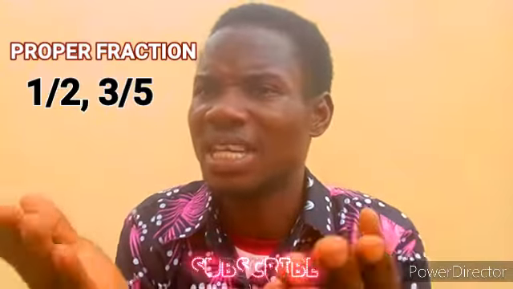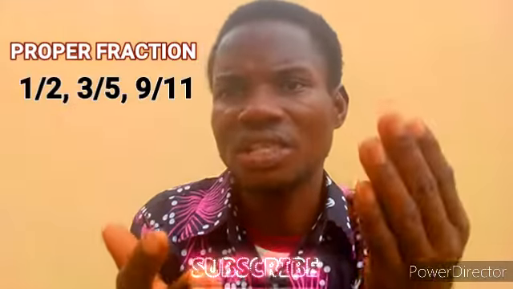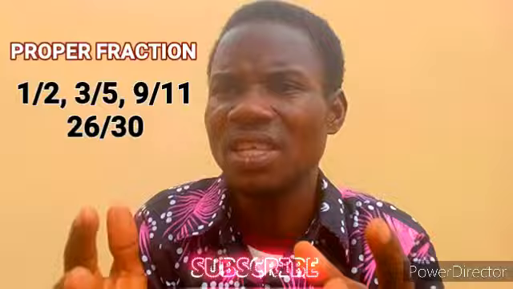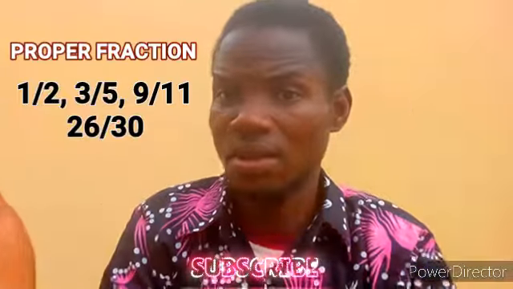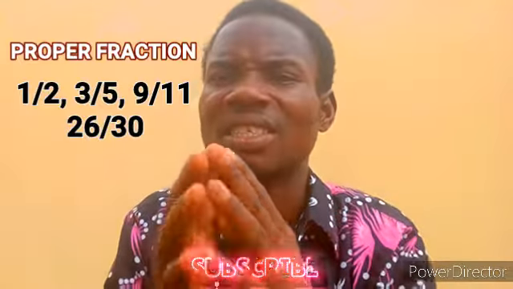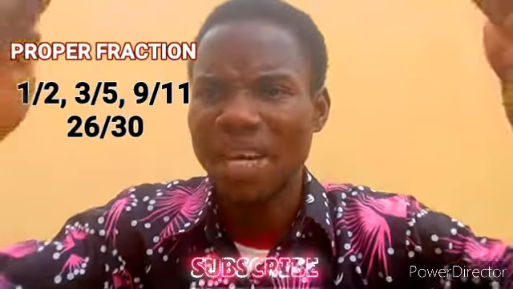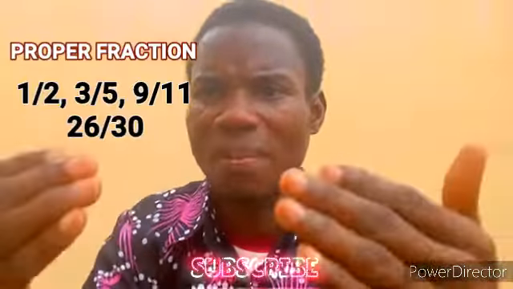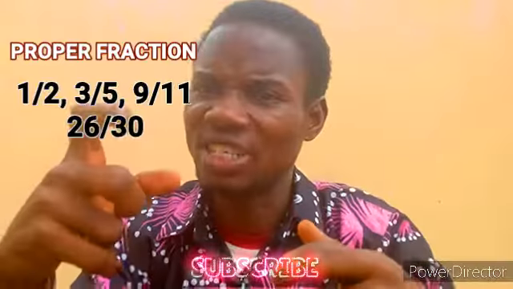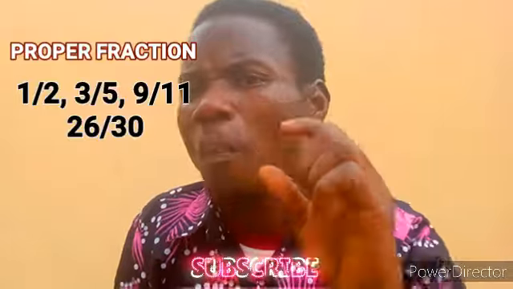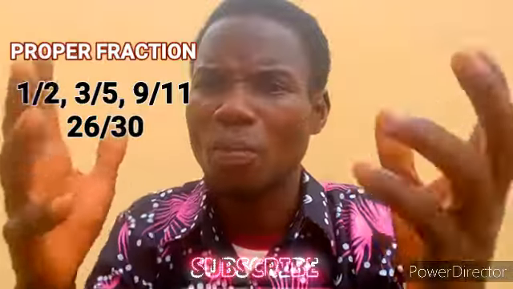Another example can be 9/11, 26/30, and like that. So when you are having 26/30, it is a fraction and it is a proper fraction. So anytime you are seeing a particular fraction whereby numerator is smaller and denominator is big, it means that is proper fraction.